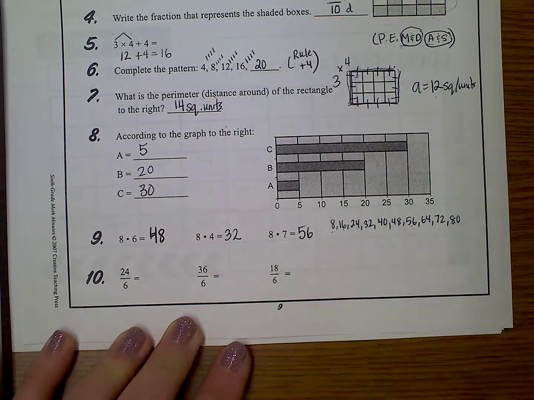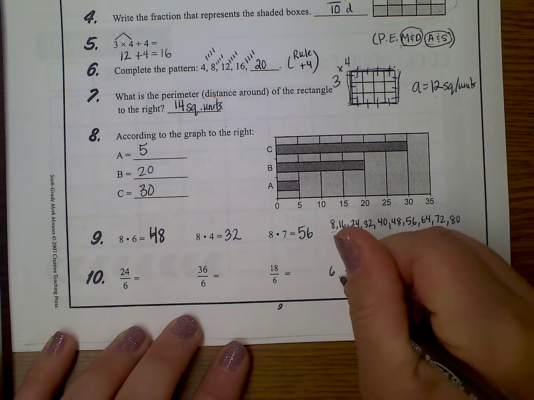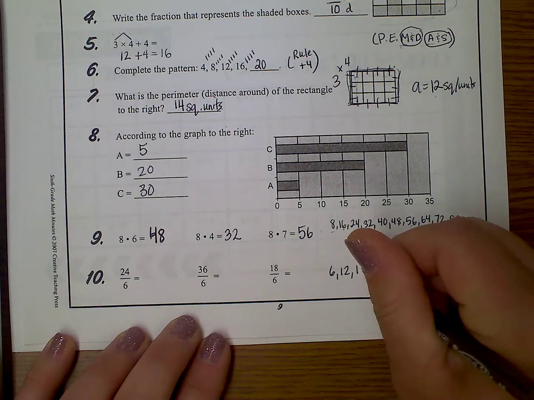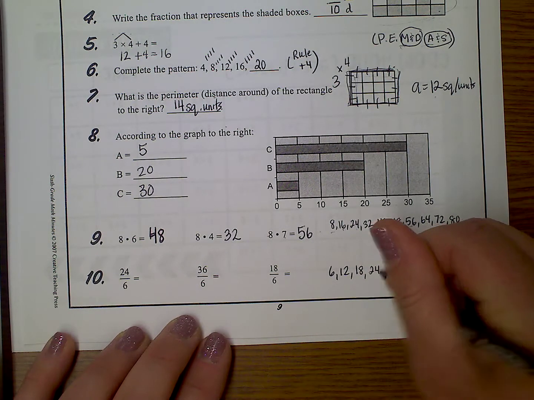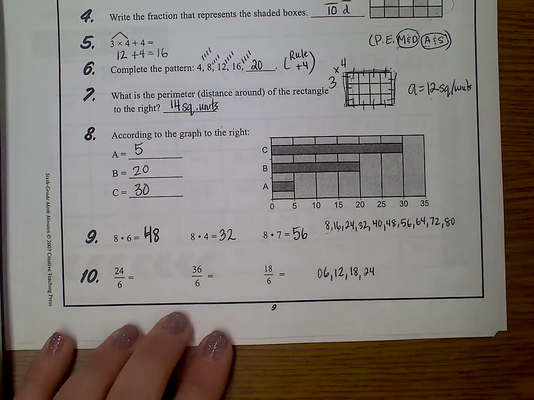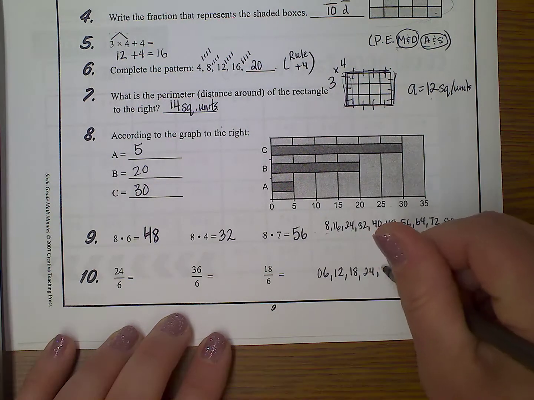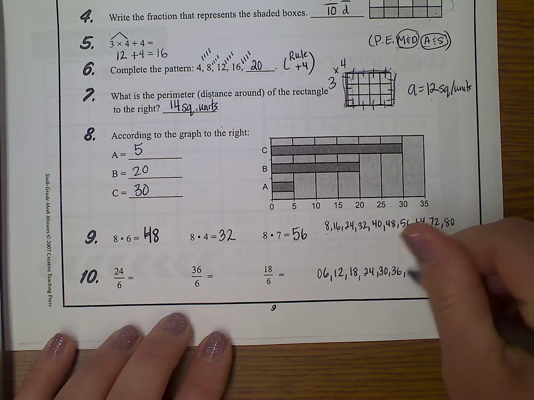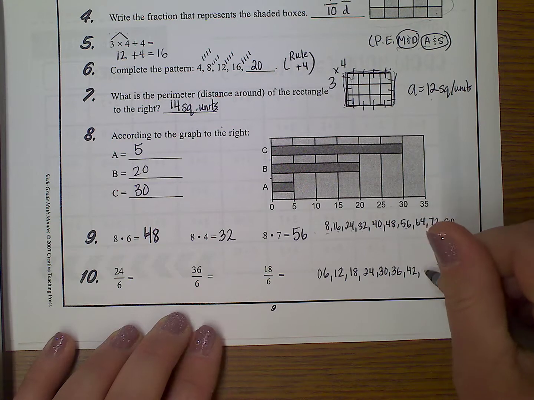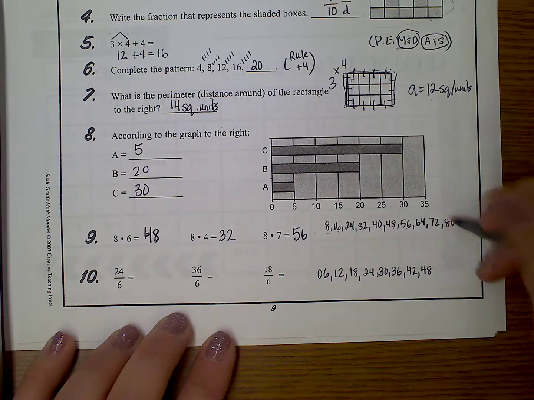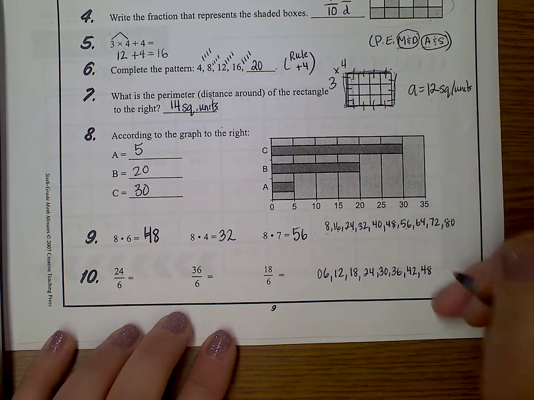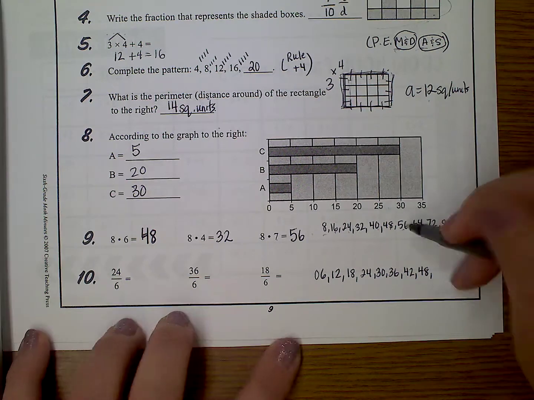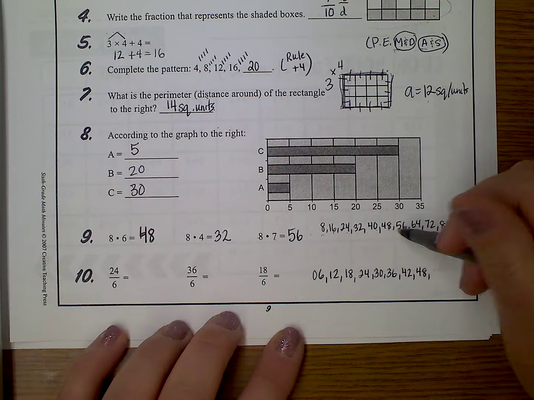I'll do that for my 6s. 6, 12, 18, 24. I'll put a 0 in front of that 6 just to see if we can find a pattern. 30, 36, 42, 48. I also like doing this because you can notice that there are common numbers. 48. So these would be called common multiples, not factors.